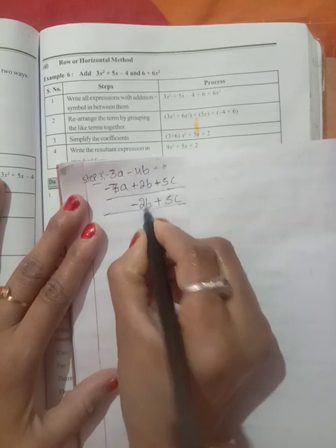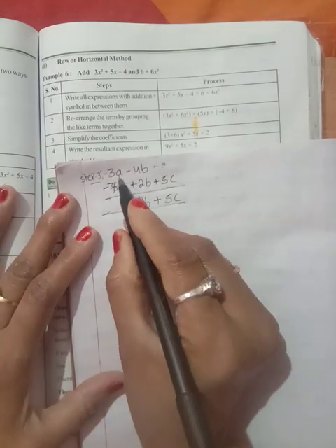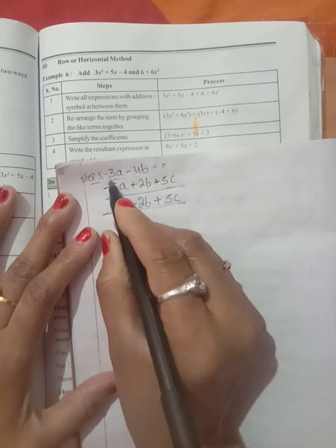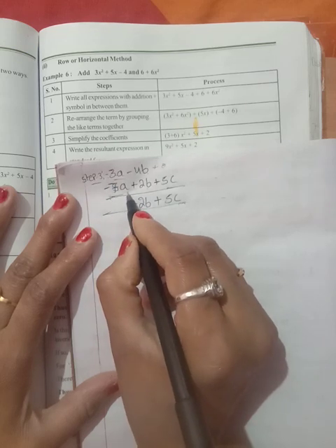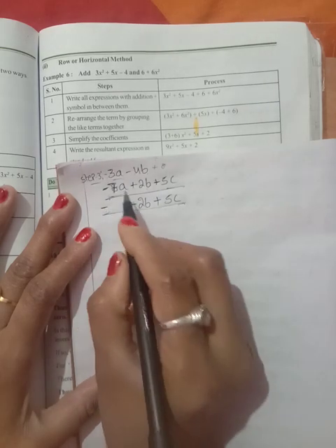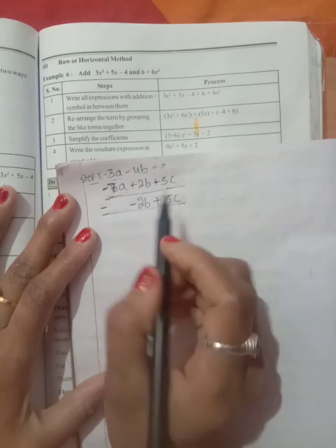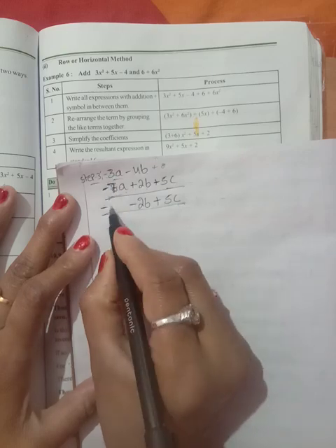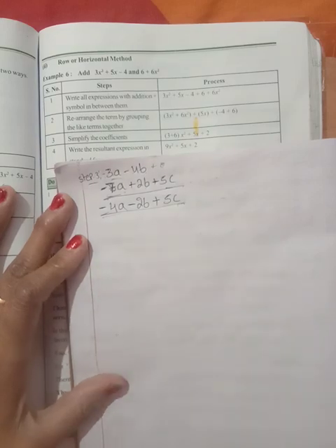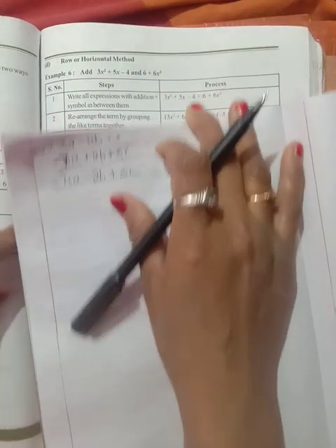It is minus 2b. Next one is 3a plus, minus 7a. The minus is the bigger one, so you write down the minus only. Here it is 7 minus 3, so the answer is minus 4a. In these two methods, the three problems are over.